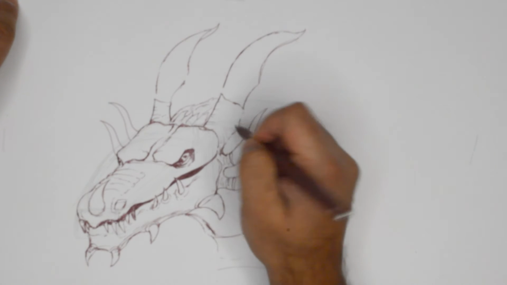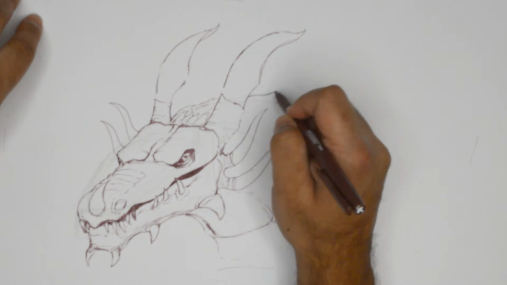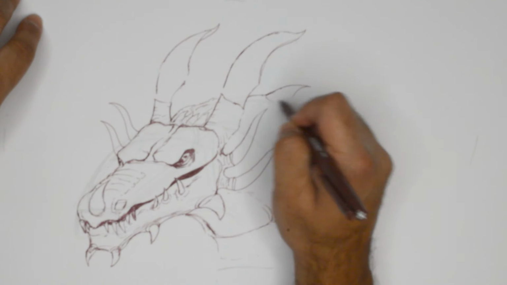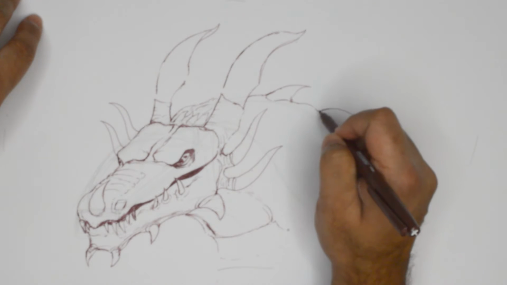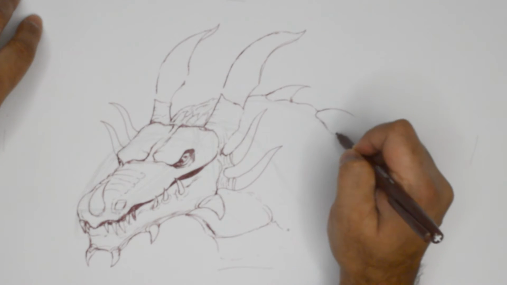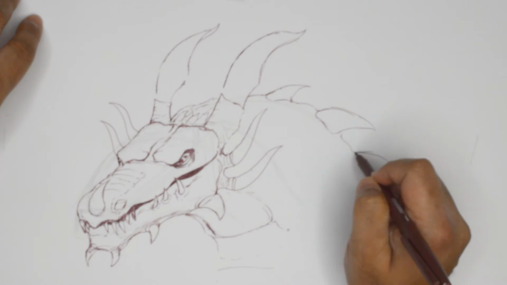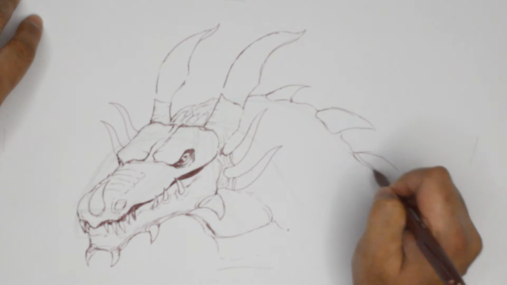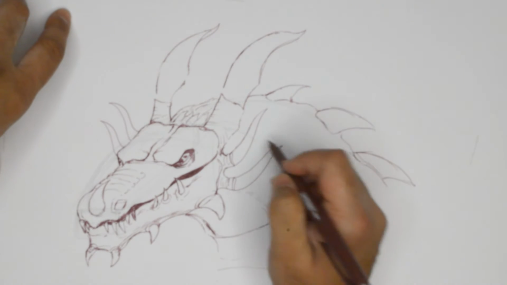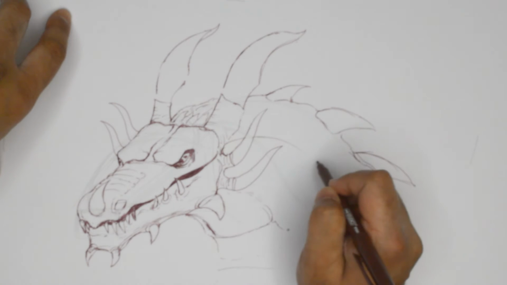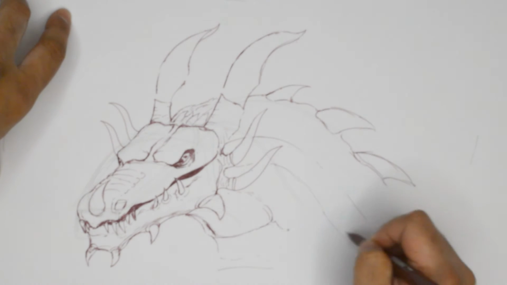So we'll put in some textures here, and we go into the body of the dragon there. Which I would love to see composed of horns as well, perhaps.